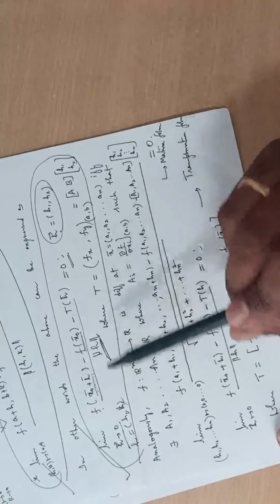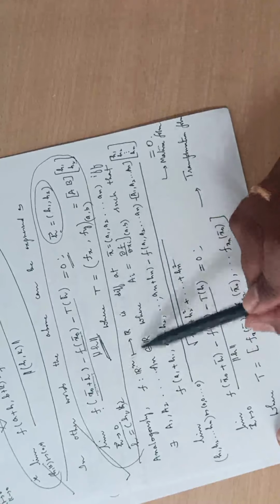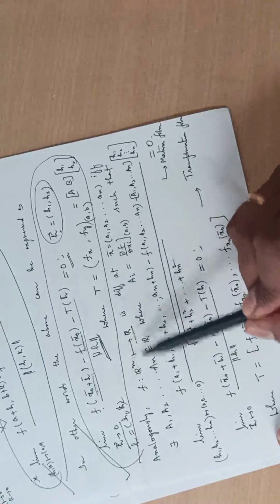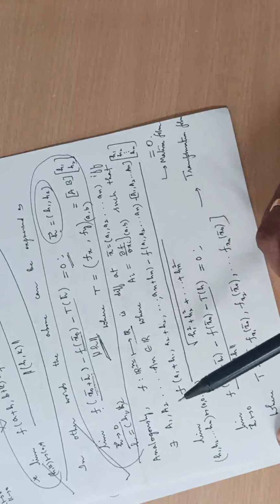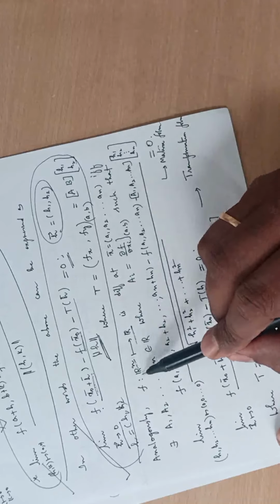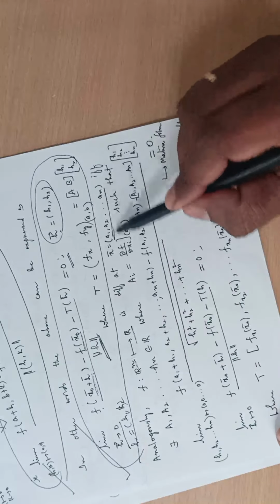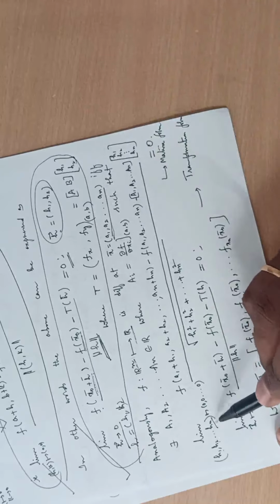You can extend the same idea from 2 to Rn to R. It's a scalar valued function of n variables. If you are extending the same idea, nothing will change here. You just need to change from 2 vectors to n vectors. Your h was just h1, h2; here you need to say h1, h2 up to hn.